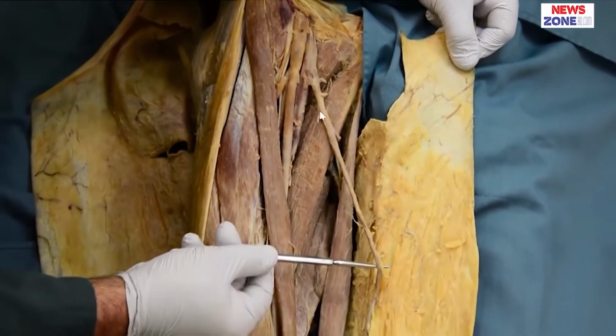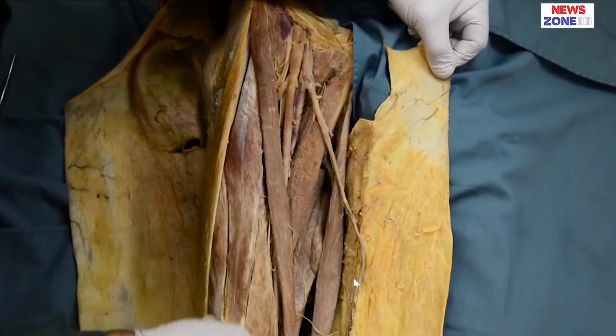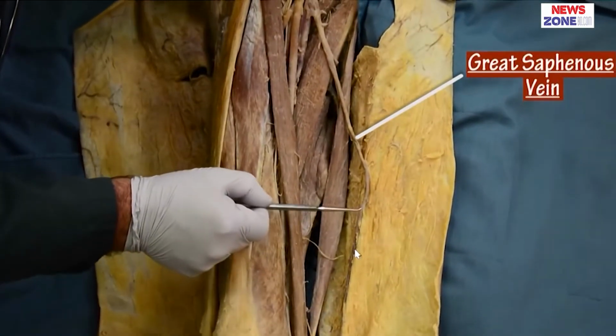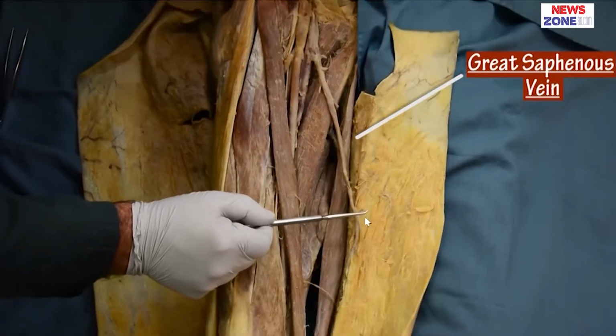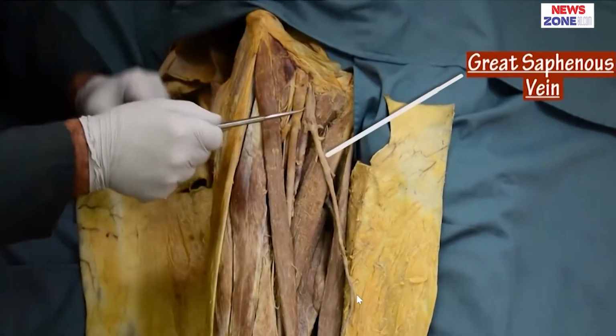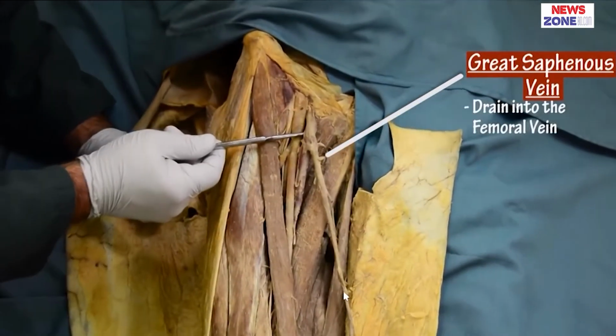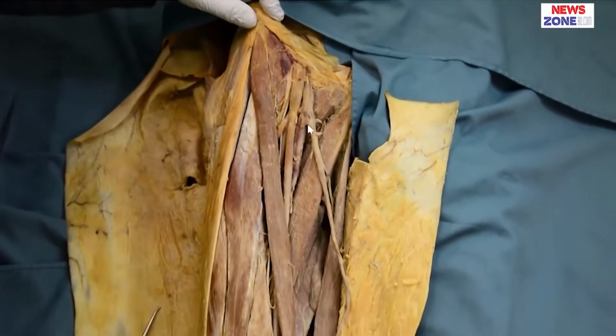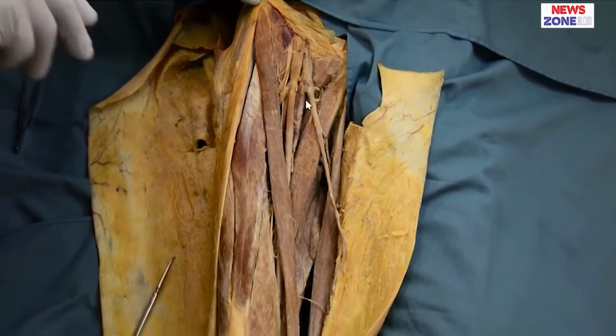Over here we can see a very long vein passing through the superficial fascia, and you know that it is called the great saphenous vein. This great saphenous vein comes from the medial aspect of the foot, crosses the knee, then goes along the medial aspect of the thigh, and ultimately drains into the femoral vein, which we can see over here.